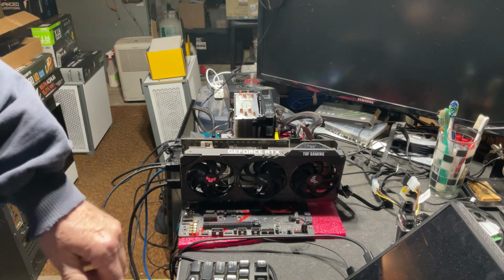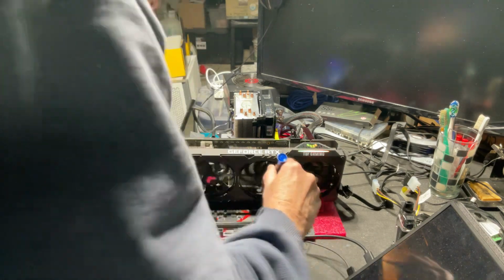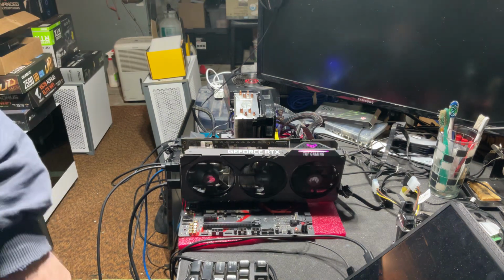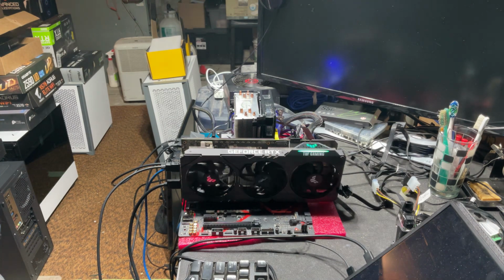Hard to see, but all we have to do is short 2 pins, which is our power pins, and the computer will start up. We don't have to go into the BIOS, we can just go right to Windows.